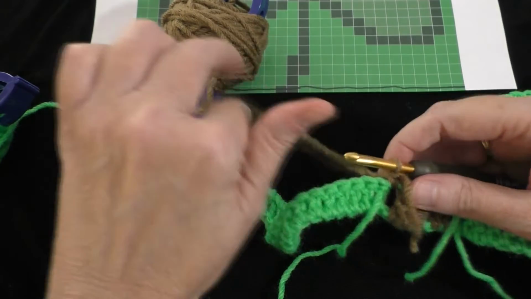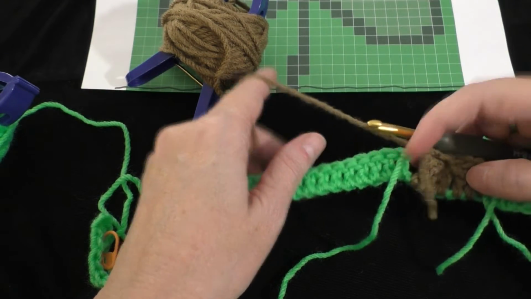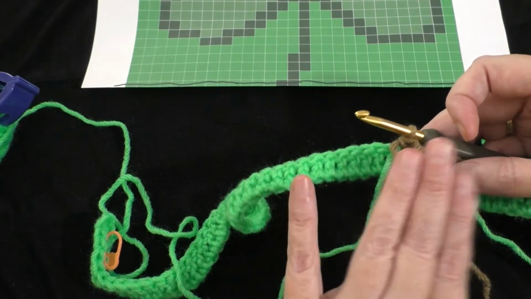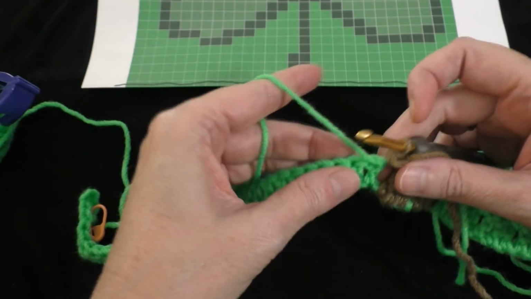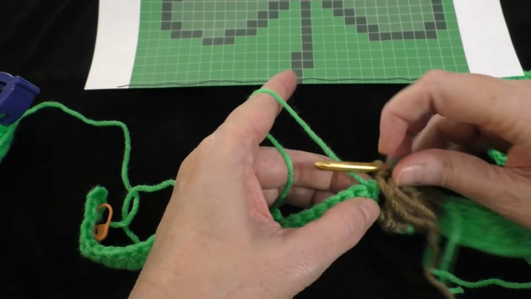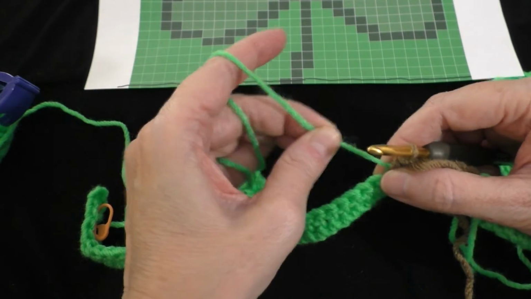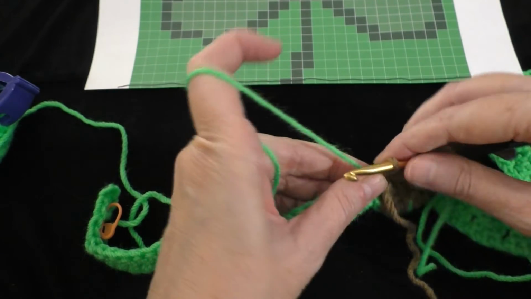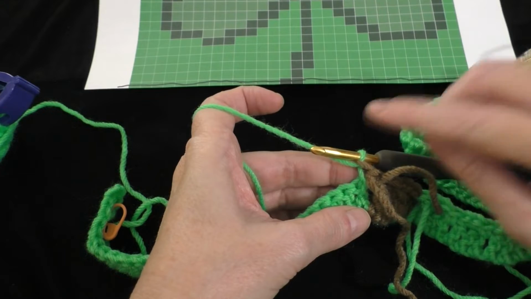Okay, now we need to go back to the green color. So now I'm going to drop my brown and bring it forward, because remember, this is the wrong side of the work. I'm going to take my green and loop it through to continue. But before I do, I want to pull it just a little snug. That's from the row before when we did the color change. And now I'm going to do a chain to get it onto our hook.